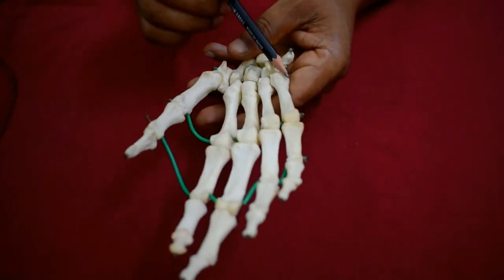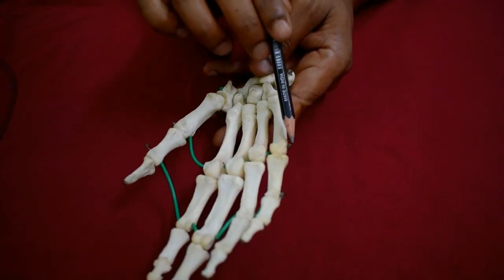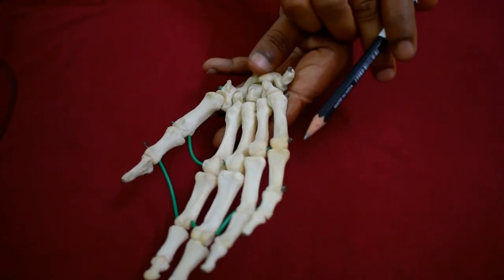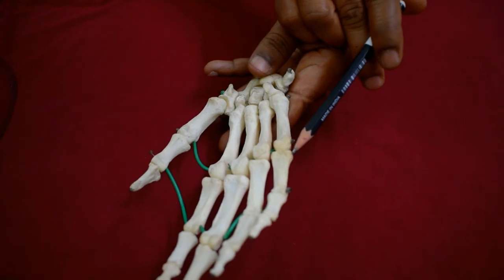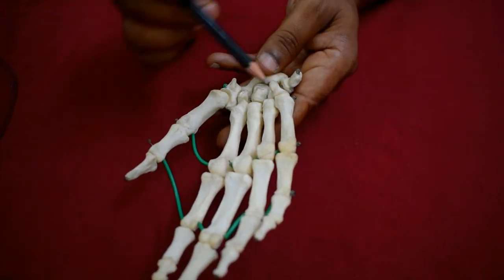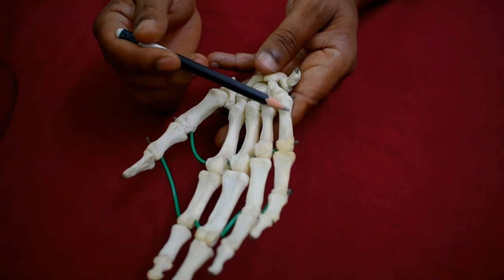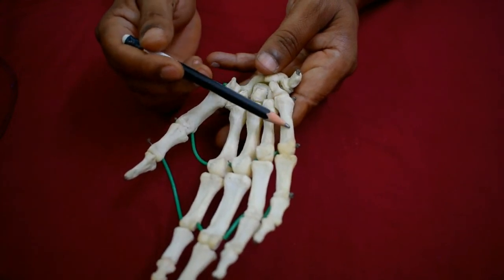And if you observe here, flexor digiti minimi and abductor digiti minimi are inserted on the medial aspect of the base of the proximal phalanx of the little finger. But the opponens digiti minimi is inserted here, that means the ventral or palmar aspect of the fifth metacarpal bone.